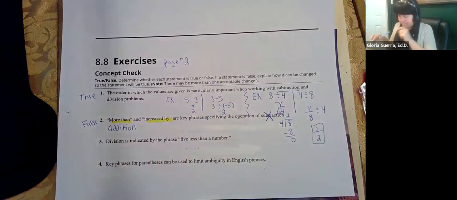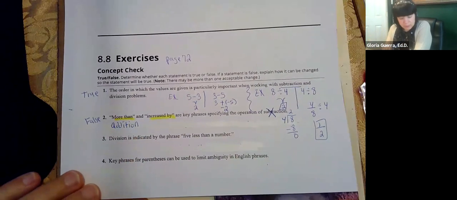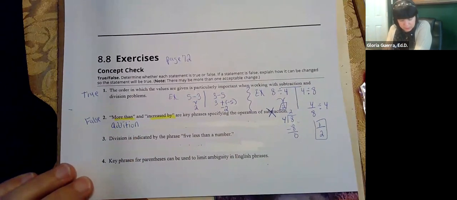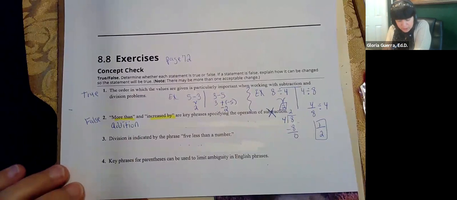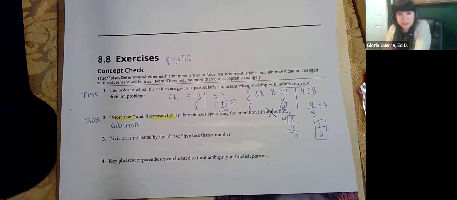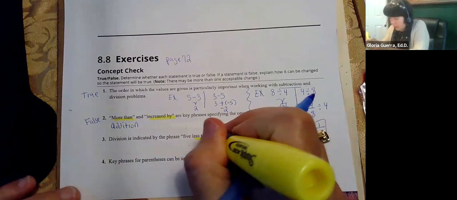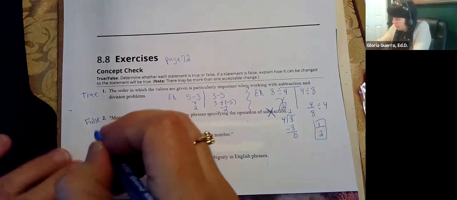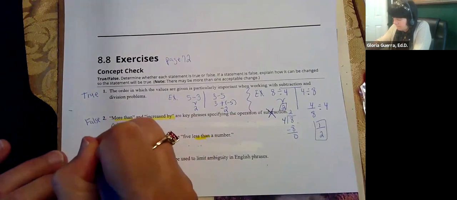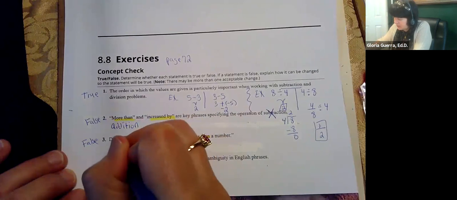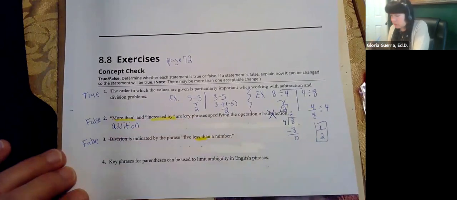Okay, number 3, division is indicated by the phrase 5 less than a number. Okay, I would say that's false. It's not division.